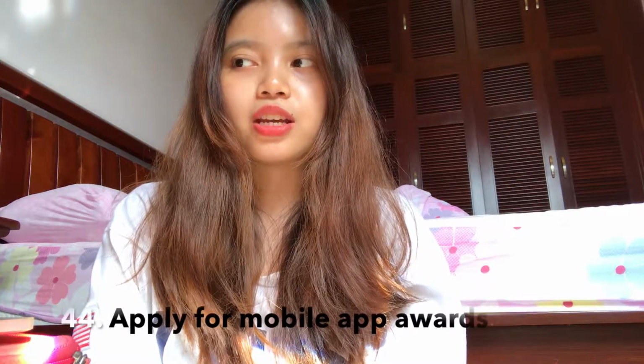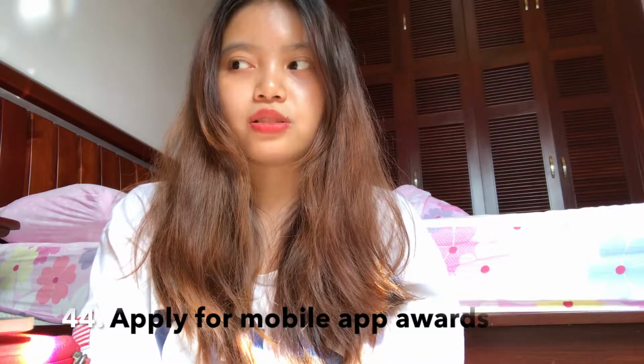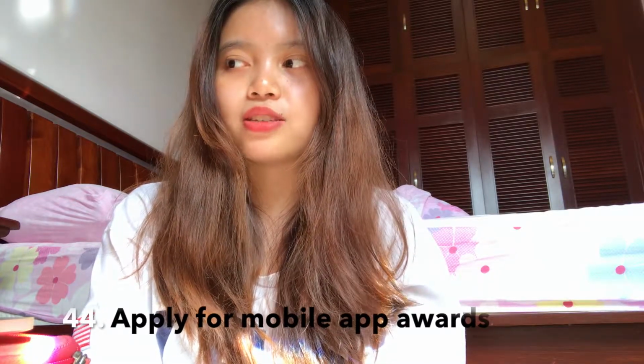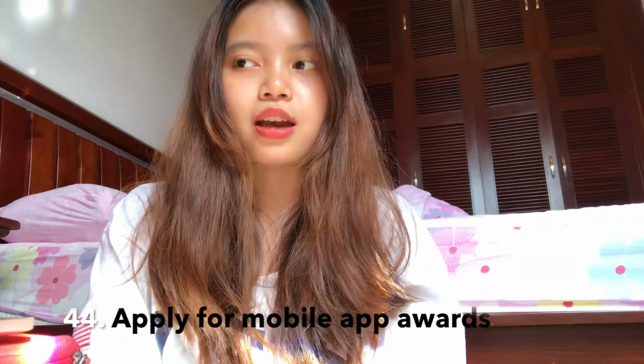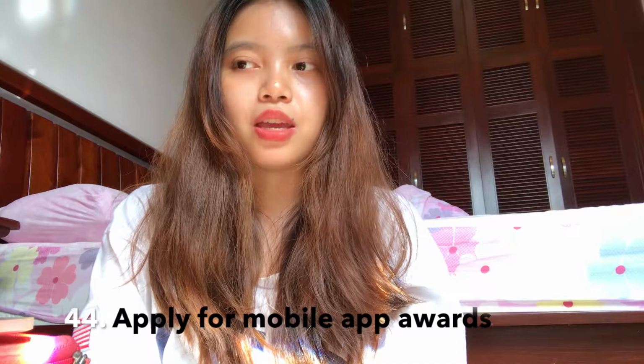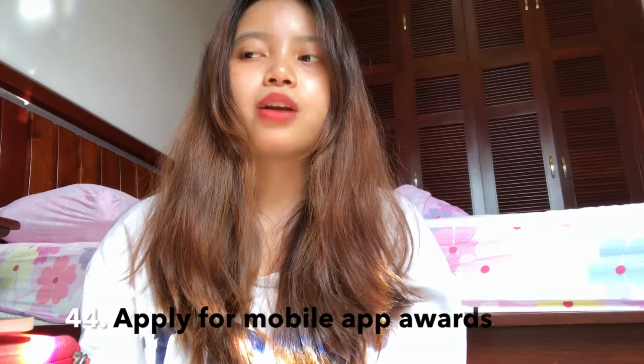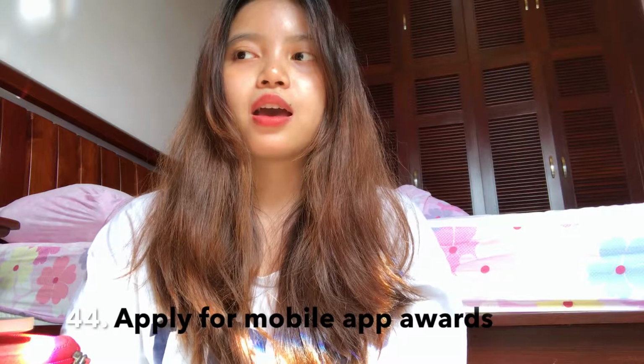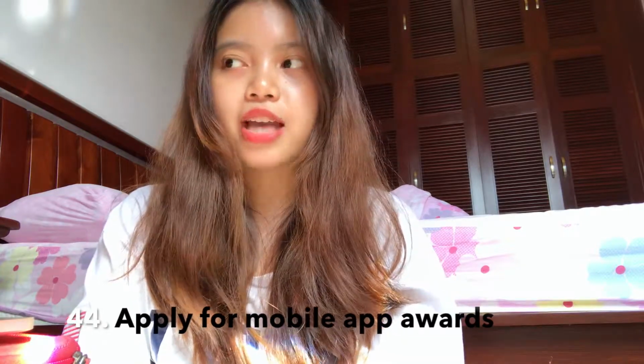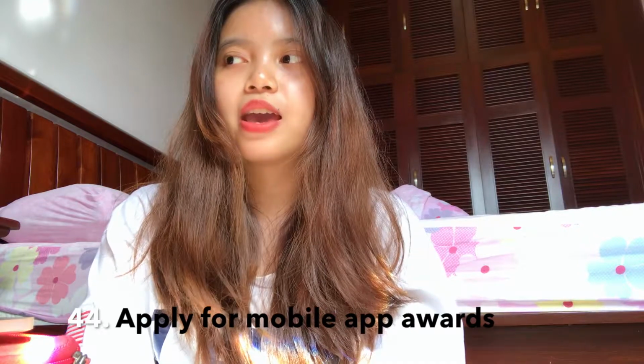Step 44. Apply for mobile app awards. Entering your app for awards can boost visibility, reaching a new network of potential users. You can also increase your chance of securing a mention in high authority publications and media outlets. If your app has won any awards, make sure to show it off via your ads, social platforms, website, and pitches to journalists. Also, consider writing a blog about it and sharing it on various platforms.